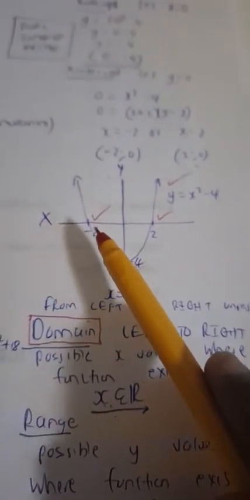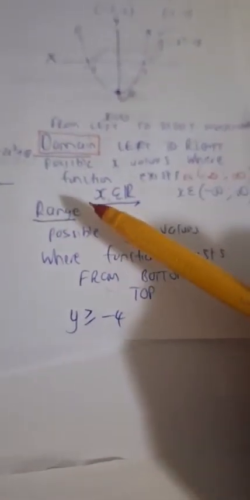That just shows that the function exists everywhere from left to right. So remember, when they ask domain, they are simply asking where does the function exist from left to right. Remember, this will be posted up, so if you missed anything, you'll be able to backtrack on it in the YouTube channel and check out what I started off with.